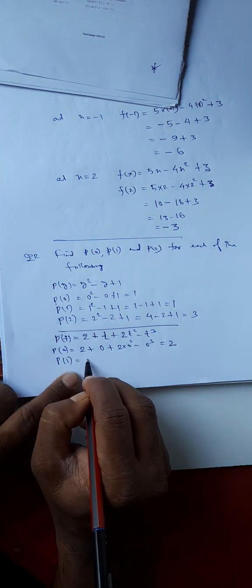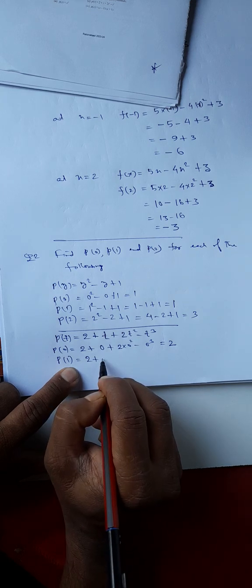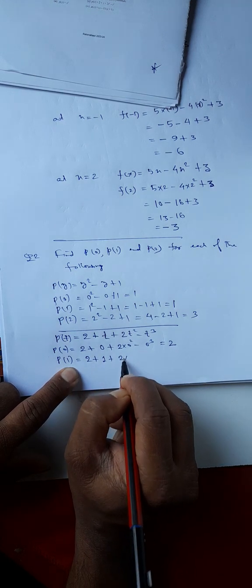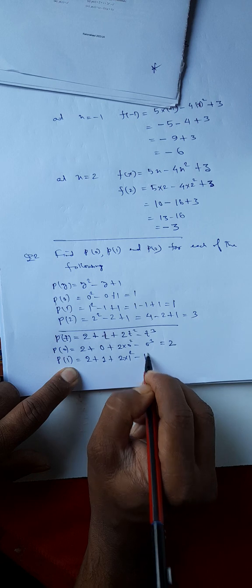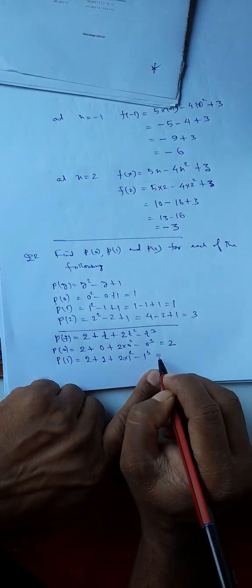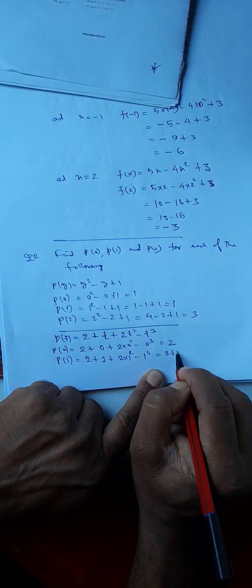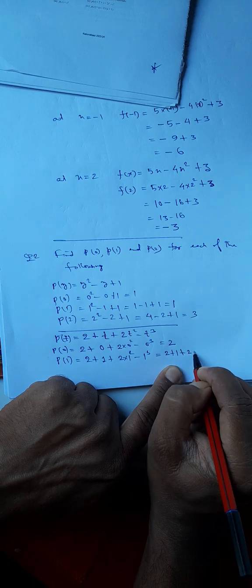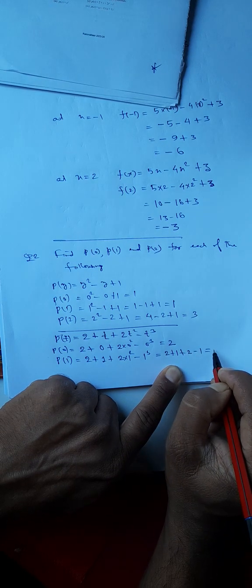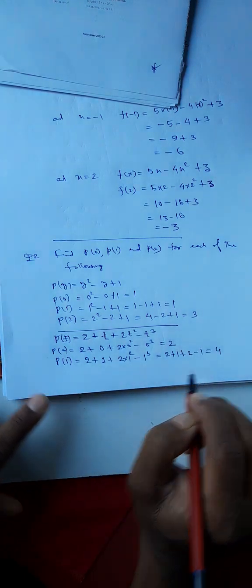P(1) equals 2 plus 1 plus 2 into 1 square minus 1 cube. This becomes 2 plus 1 plus 2 minus 1. 5 minus 1, 4. Right?